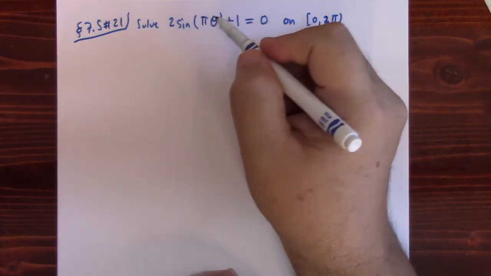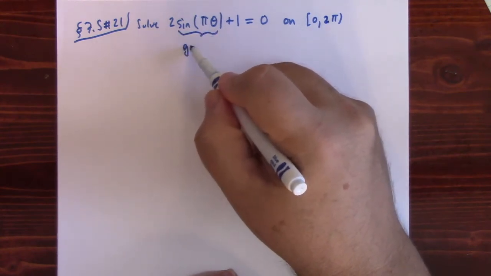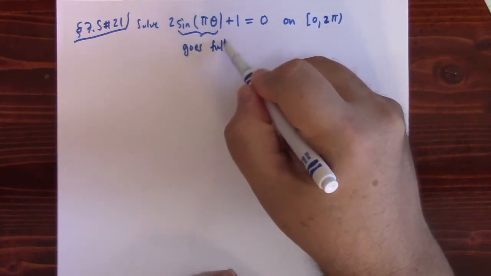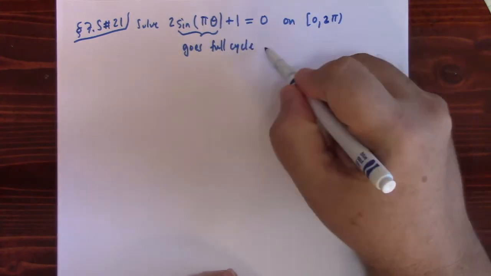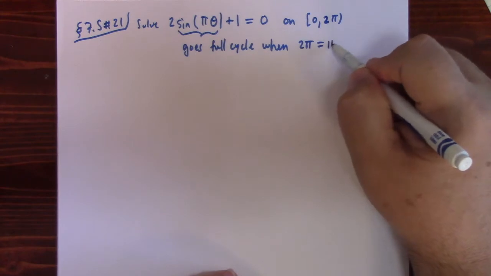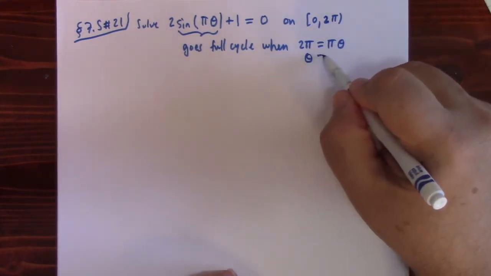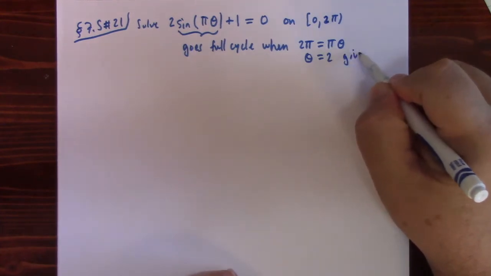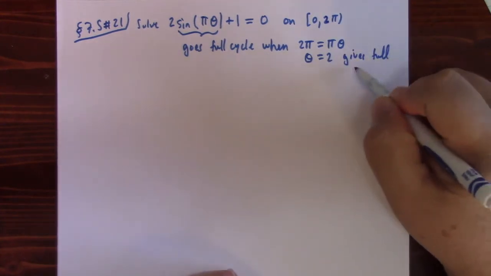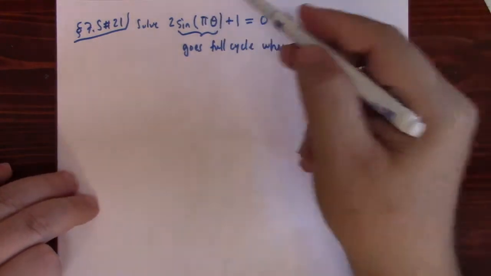So this thing goes full cycle, right? When 2 pi equals pi theta, right? So this means that theta equals 2 gives a full cycle, right? So that's the period of this function.